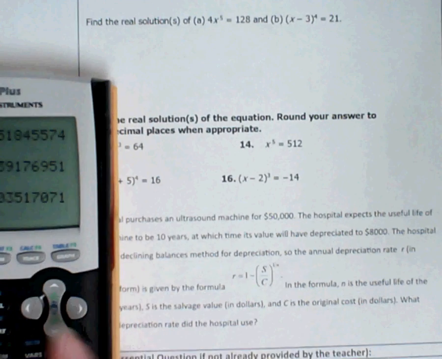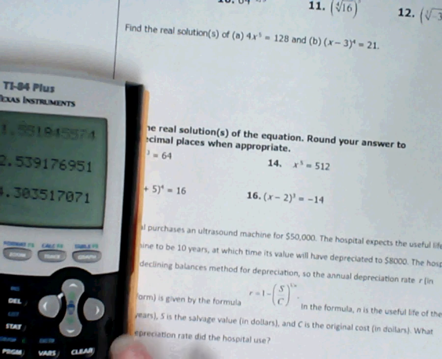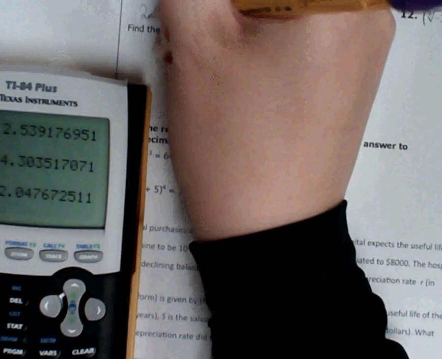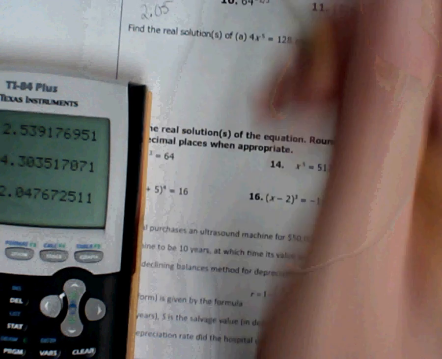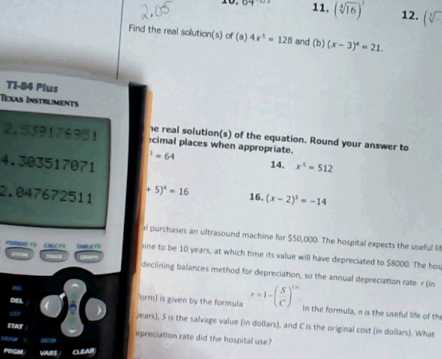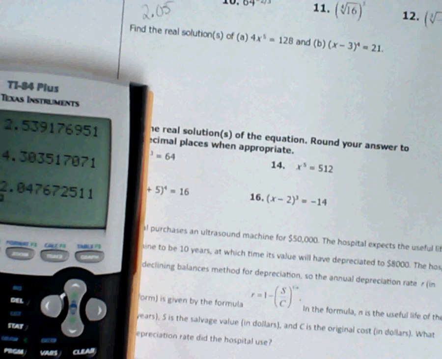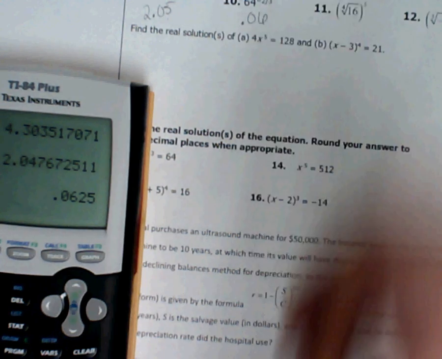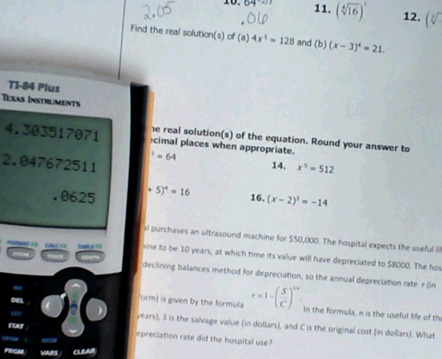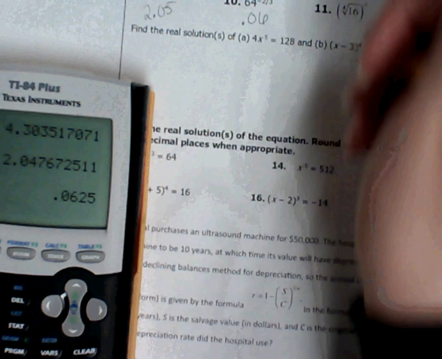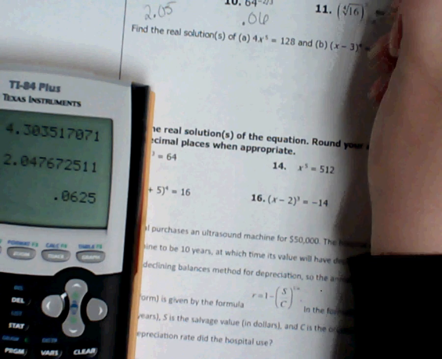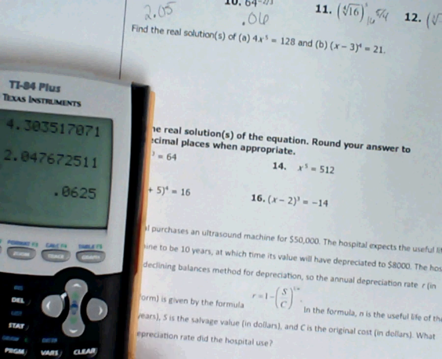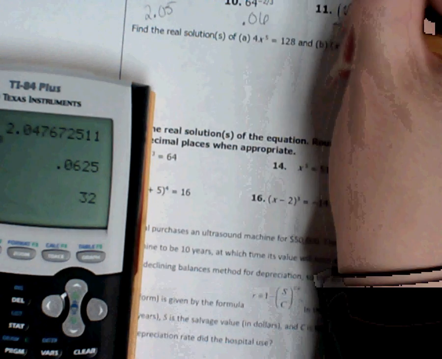Same thing on these. So 6 to the 2/5 is 2.05. 64 to the negative 2/3 is 0.06. 16 to the 5 over 4 is 32.